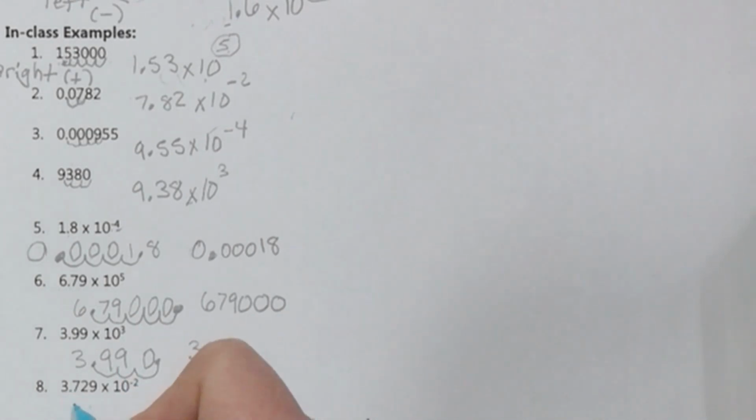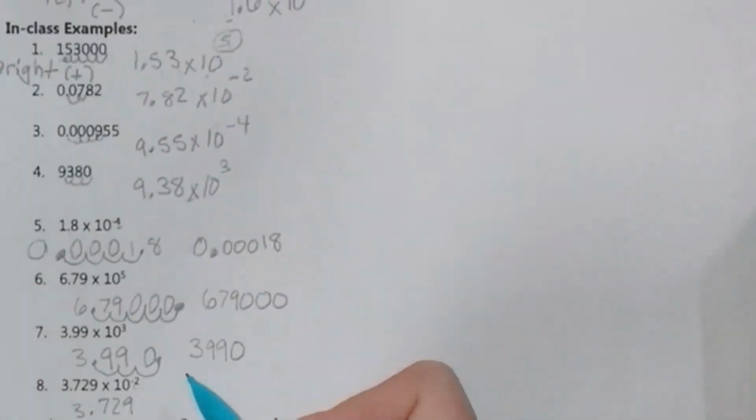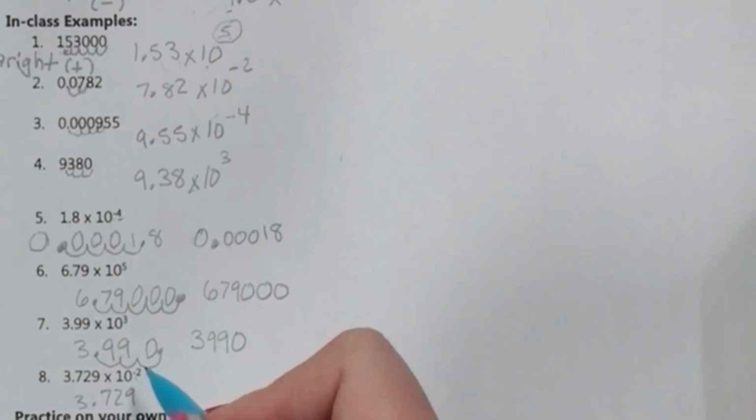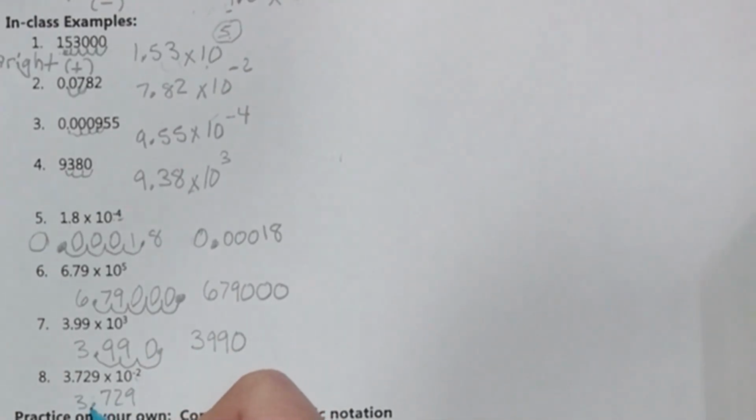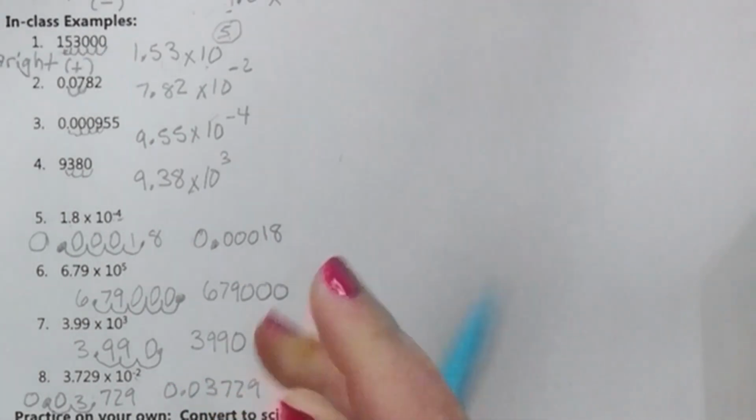And finally, 3.729, it is a negative this time. So 3.729, this is a negative, so we're going to go left 1, 2 times. Filling in my 0, and again, a 0 in front of the decimal as a placeholder, 0.03729.